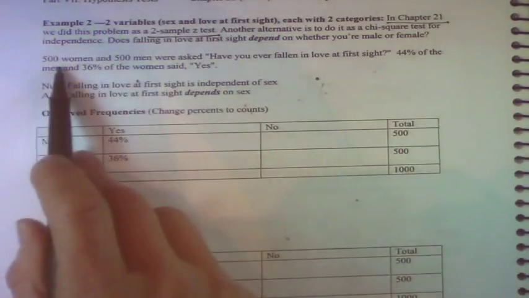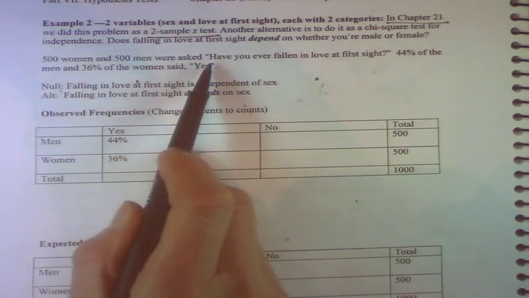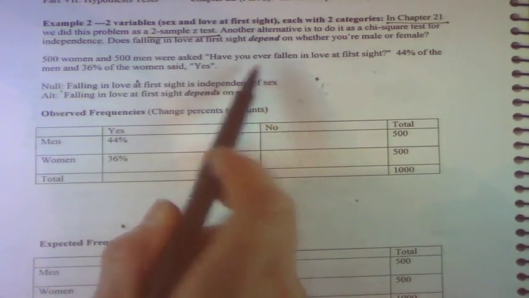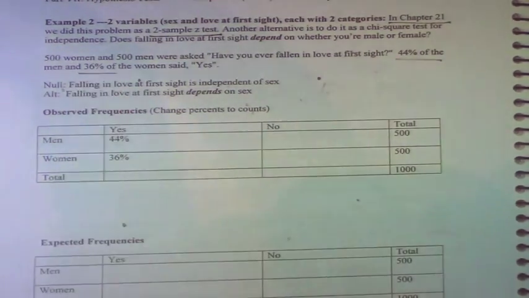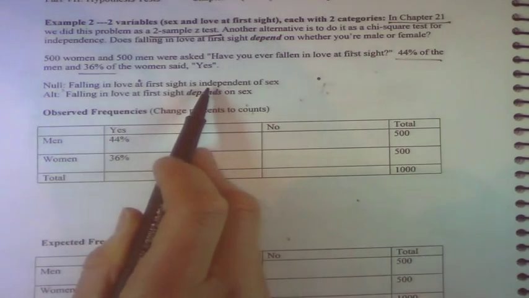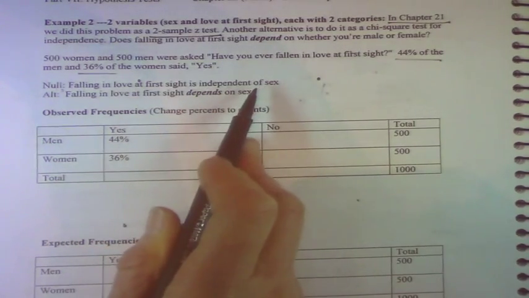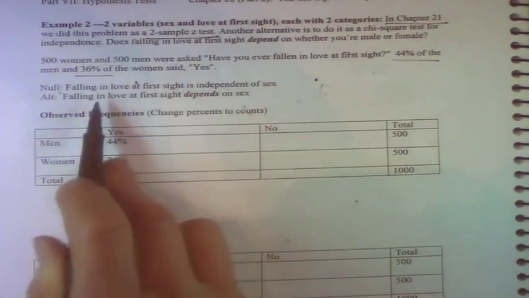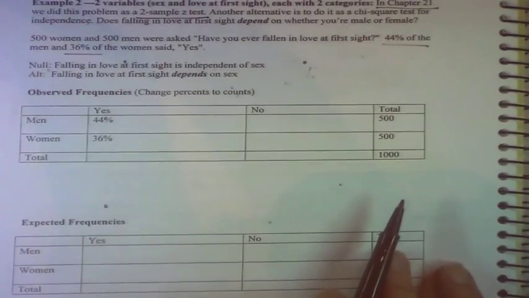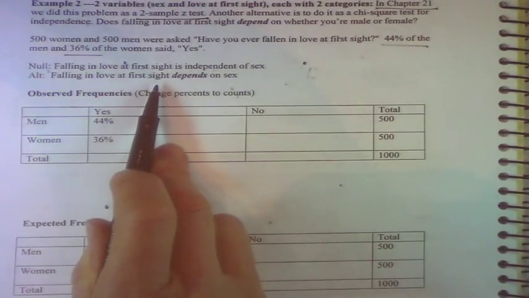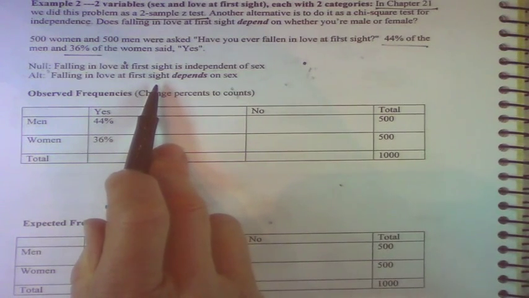Remember this: 500 men and 500 women were asked, have you ever fallen in love at first sight? We looked at this 8% difference. We saw it was significant. P was 0.05. Now, the null is that falling in love at first sight is independent of sex, of whether you're male or female. And the alternative says, no, it depends. So how do we do this? Our alternative, by the way, does not specify a direction like it did in the last case.